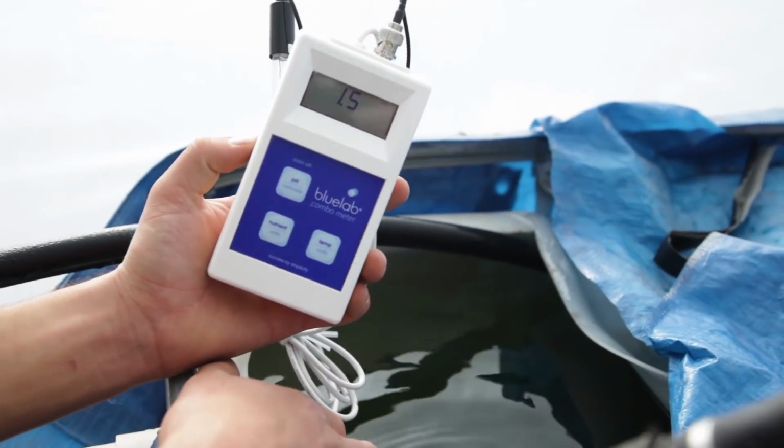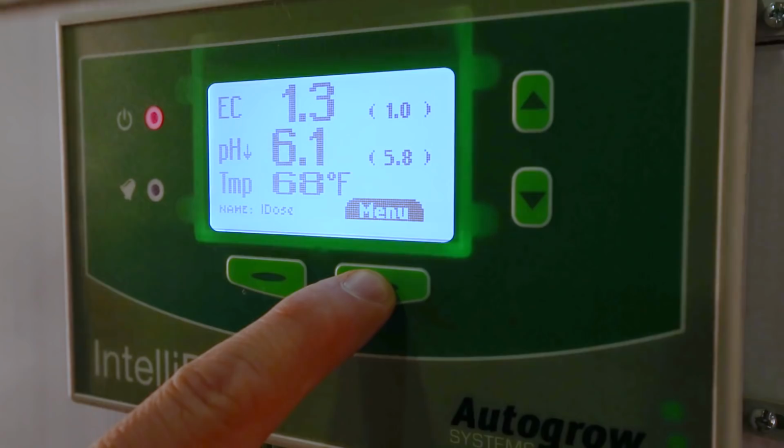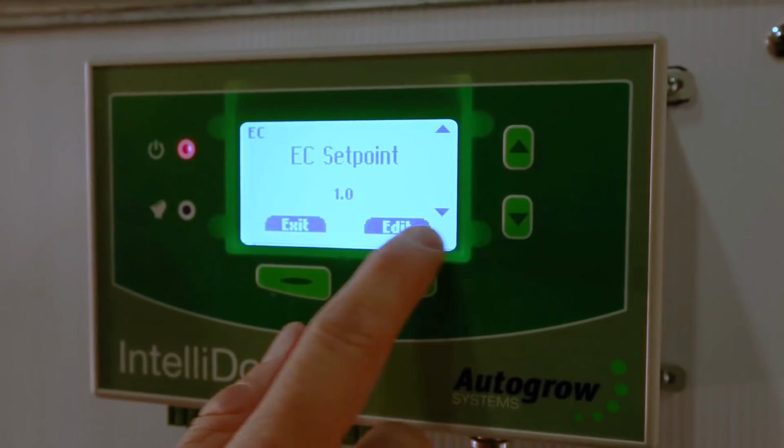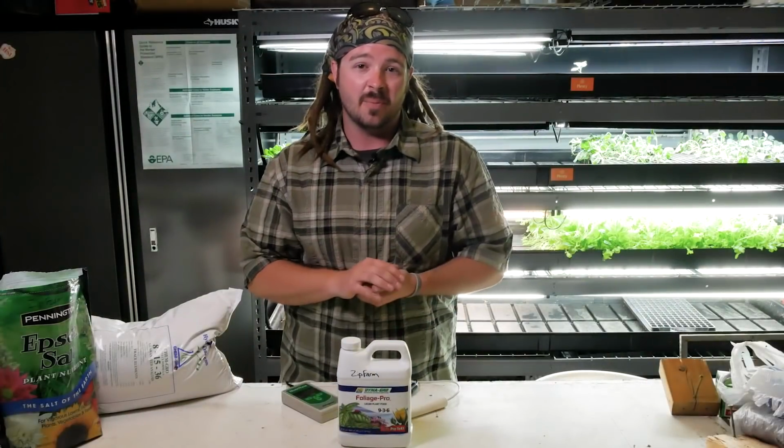It is a good idea to measure your electrical conductivity at least daily. If you have an auto-dosing system, it will do this constantly for you. But I would recommend for home systems at least once a day. That is because of a number of reasons.